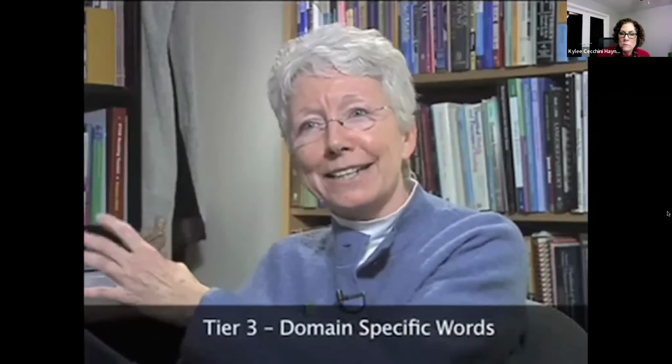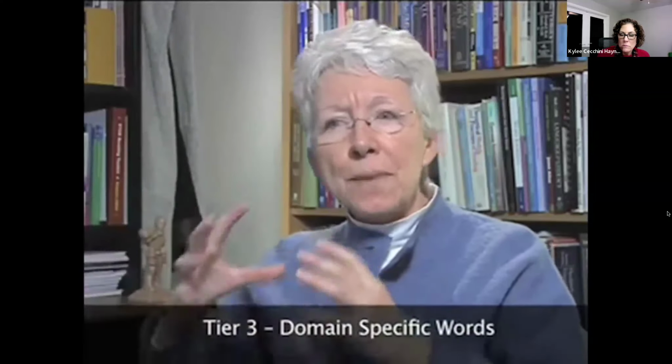And then there are these tier 3 words at the very opposite end. And the tier 3 words are the domain specific words. Those are the ones that content area teachers want to teach. That's their content. They're things like isotope and peninsula and quadratic and those sorts of words. And then in the middle, there are these tier 2 words.